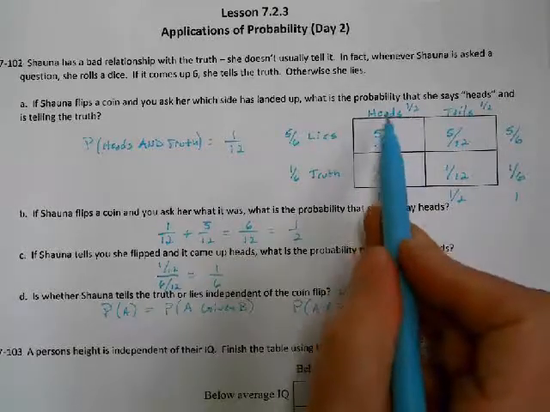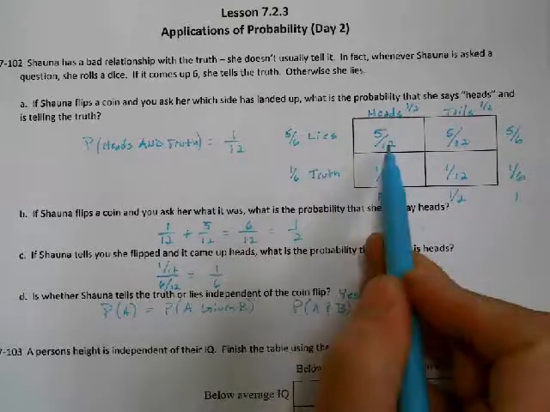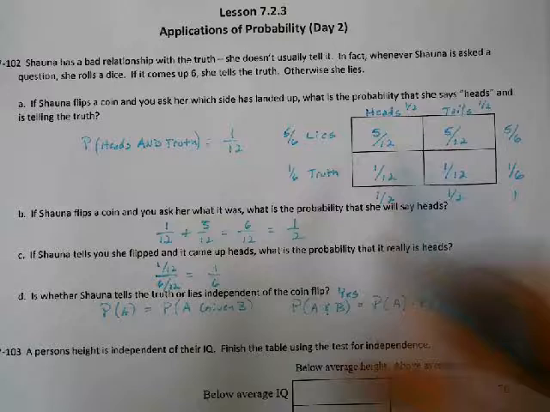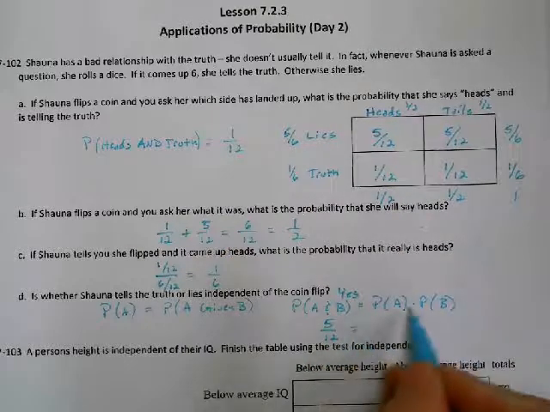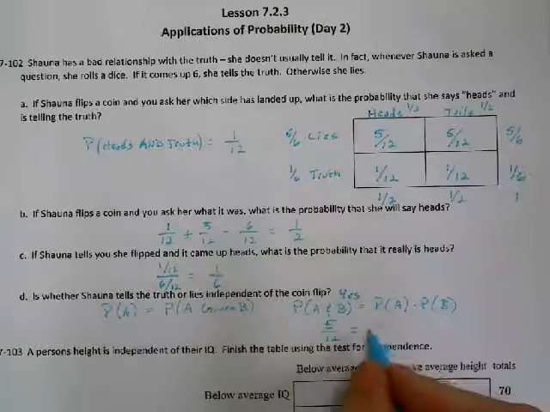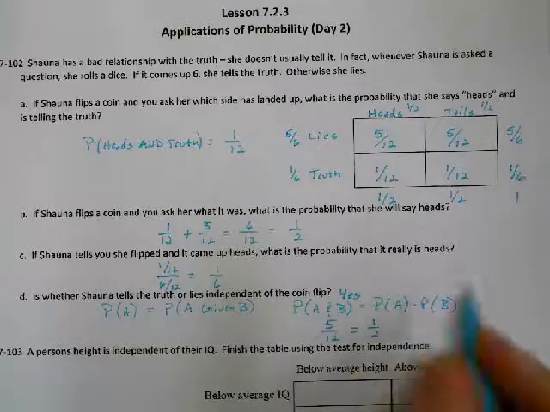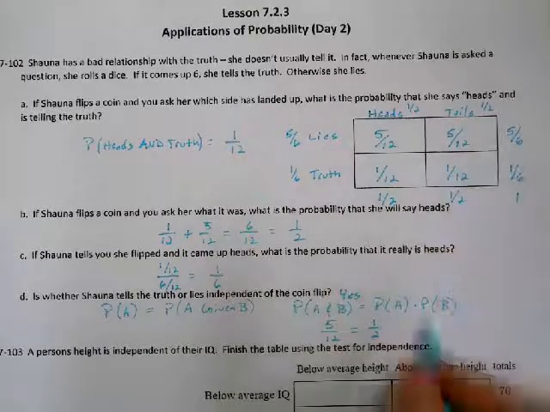What's the probability of telling heads and a lie? So heads and lying is 5 out of 12. What's the probability of heads? It's 1 out of 2. What's the probability of lying? It's 5 out of 6.